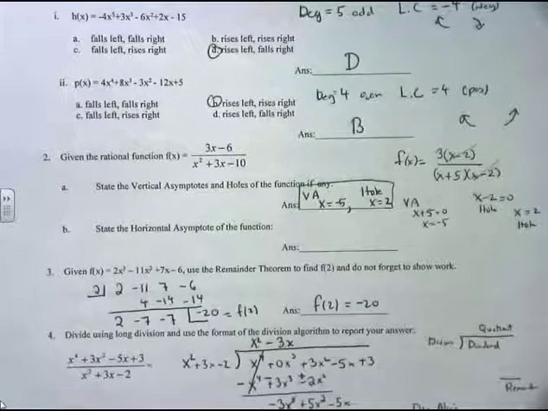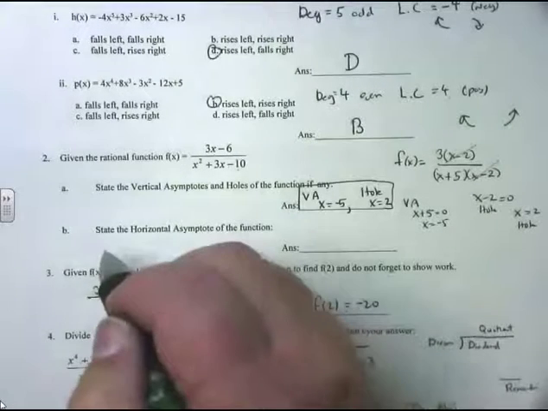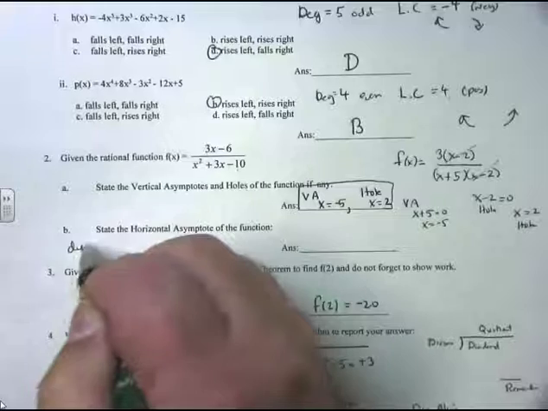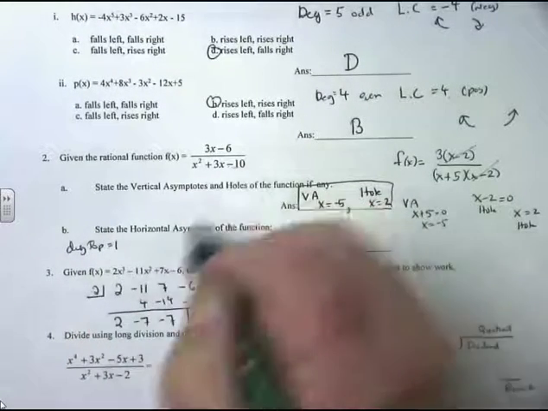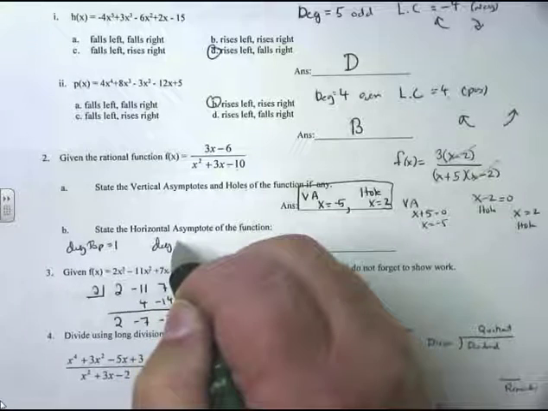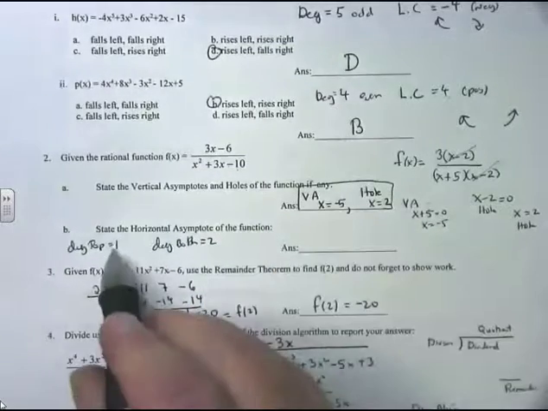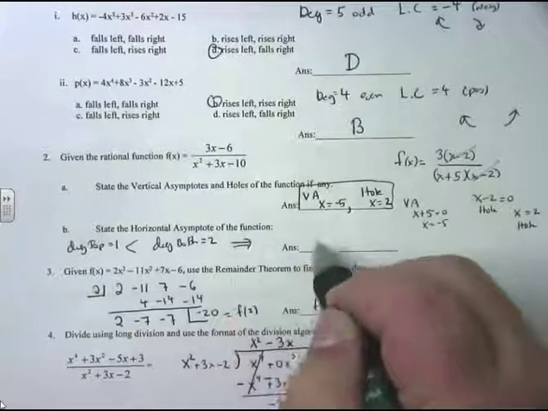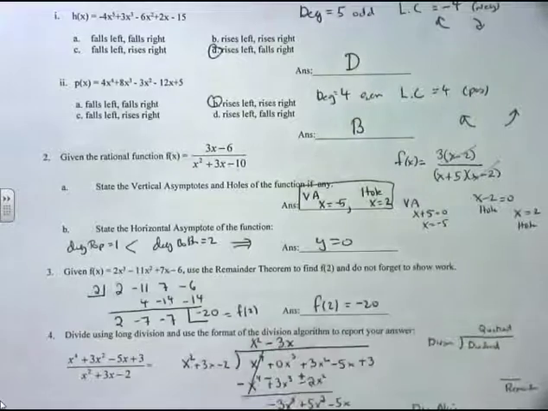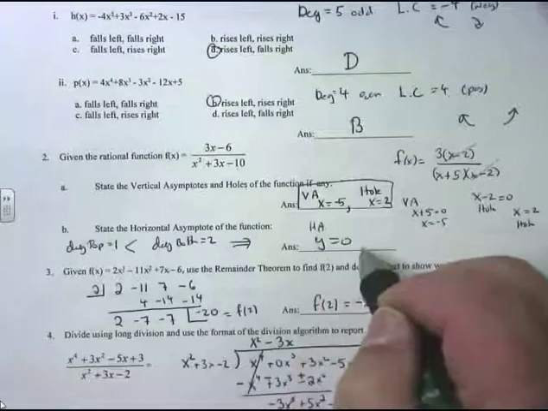What about the horizontal asymptote? Well, the horizontal asymptote, if you notice this guy, the degree of the top is 1. Degree of the bottom is 2, and the degree of the top is less than the degree of the bottom. That will imply that y equals 0 from a horizontal asymptote theorem is the horizontal asymptote.